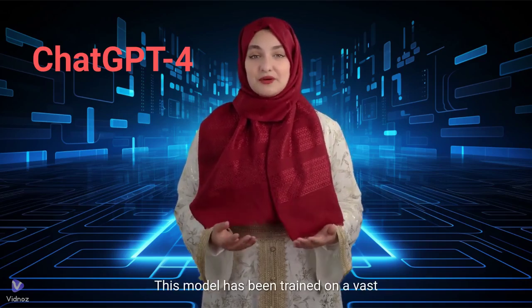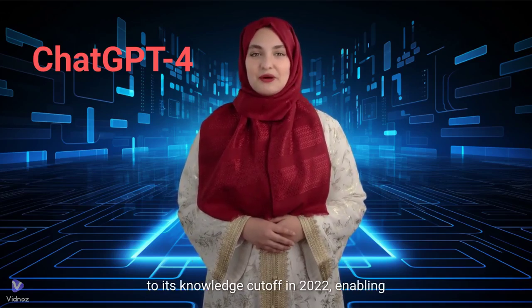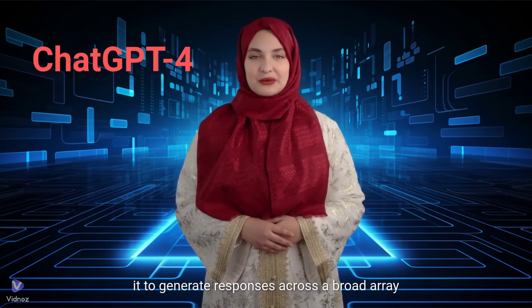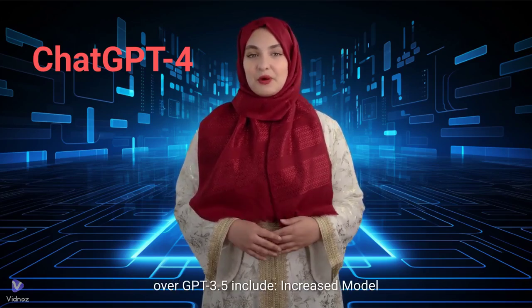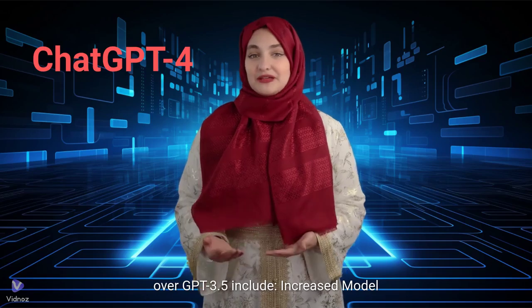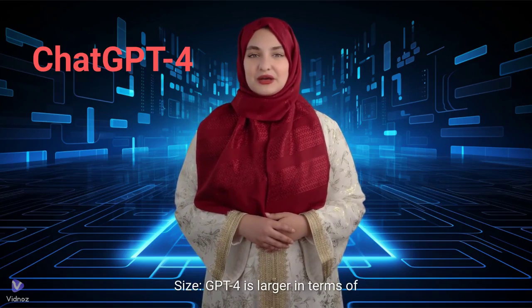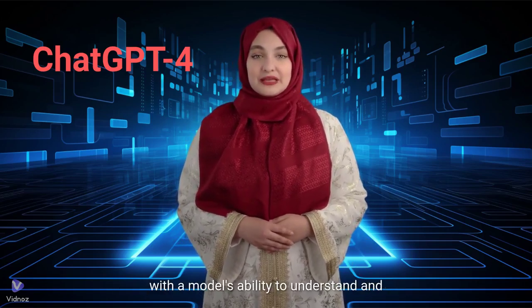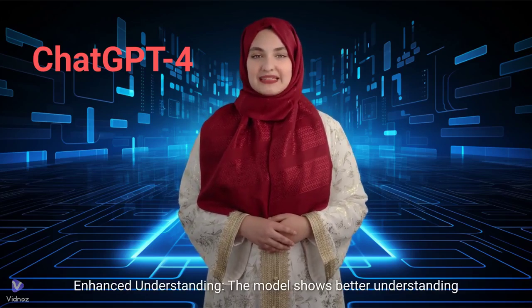This model has been trained on a vast amount of text data from the internet up to its knowledge cutoff in 2022, enabling it to generate responses across a broad array of subjects and in various styles. Key features and improvements in GPT-4 over GPT 3.5 include increased model size. GPT-4 is larger in terms of the number of parameters, which typically correlates with a model's ability to understand and generate more complex text.